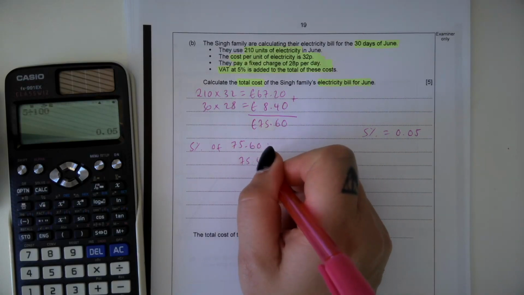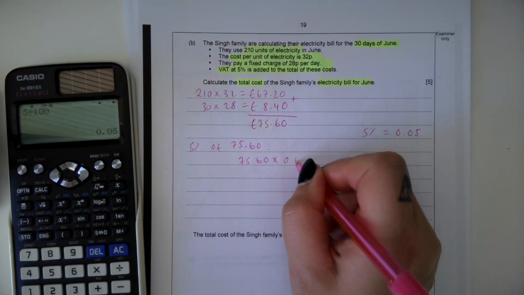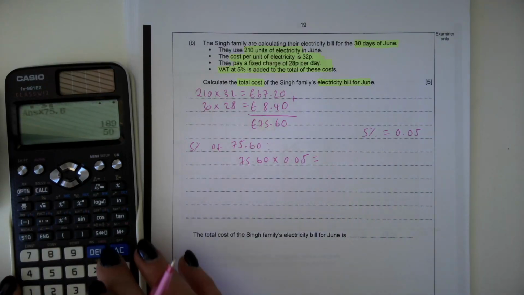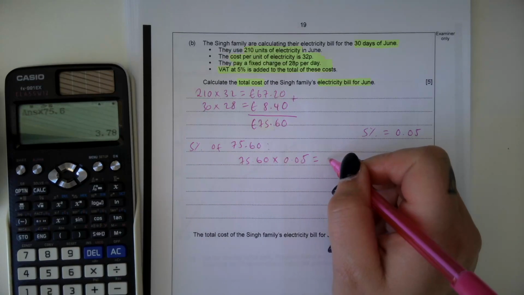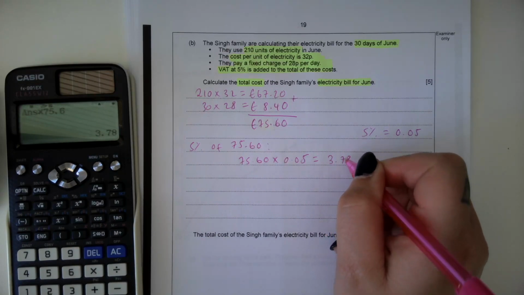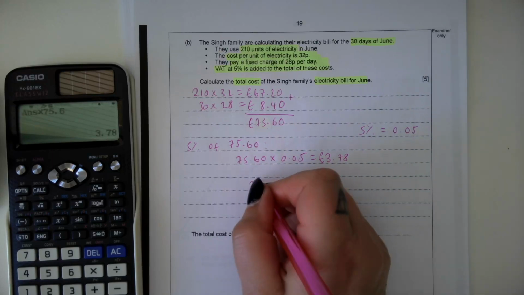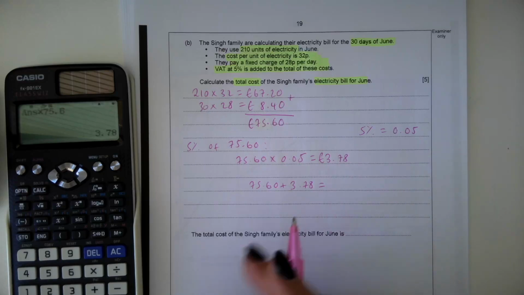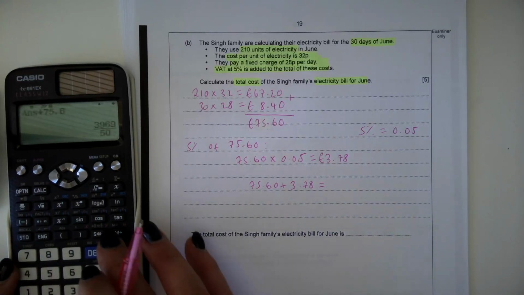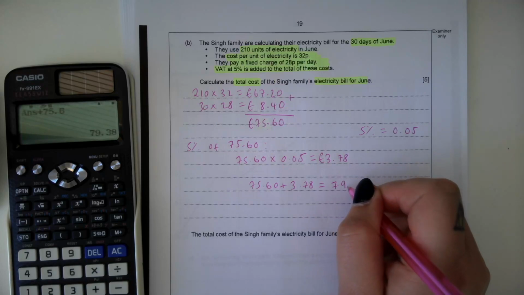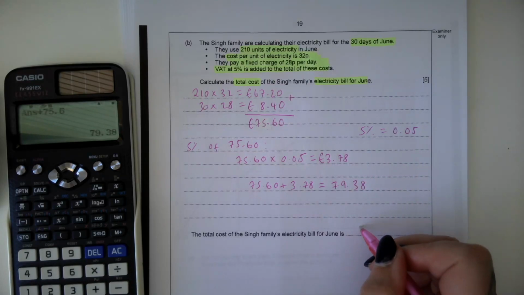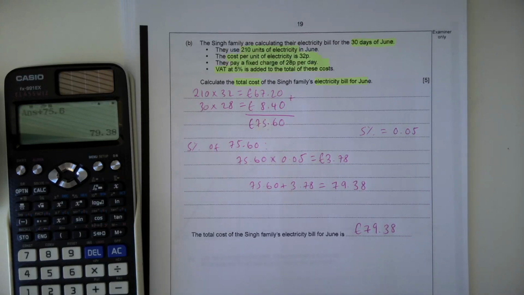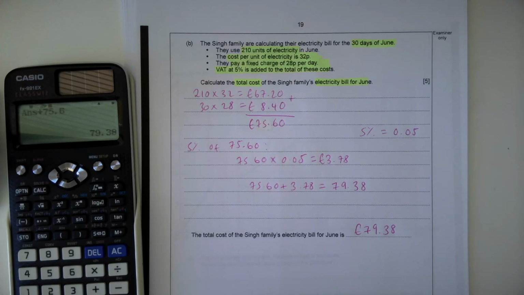So I'm going to do £75.60 multiplied by 0.05, which is £3.78. So we need to add that to their total. So £75.60 plus the £3.78, which is the VAT. So we have a total cost of £79.38. So the total cost for electricity for the Singh family was £79.38.